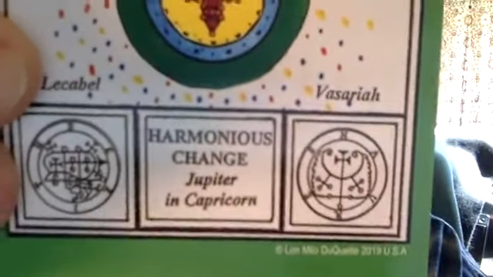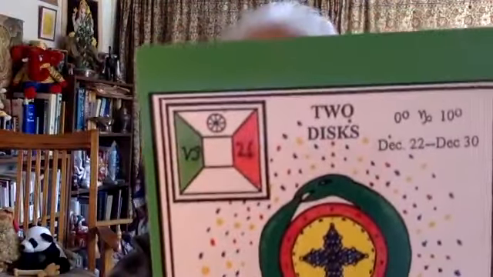Harmonious change. Jupiter in Capricorn. That's roughly December 22nd to December 30th. That's 0 to 10 degrees Capricorn. Jupiter in Capricorn. Remember, I say all the 1, 2, and 3s, because of the supernal triad, are also almost always just deliriously good cards. 2 of discs.